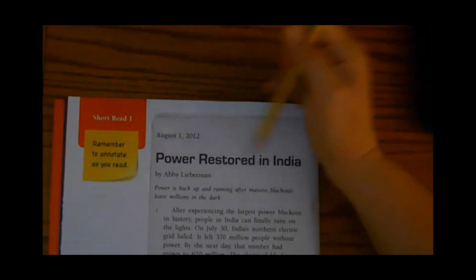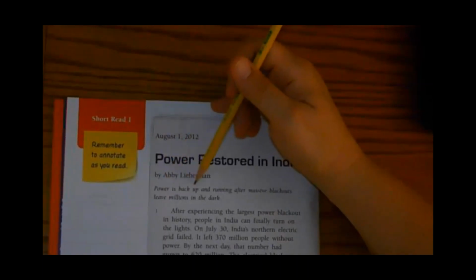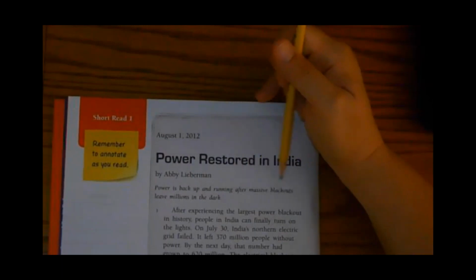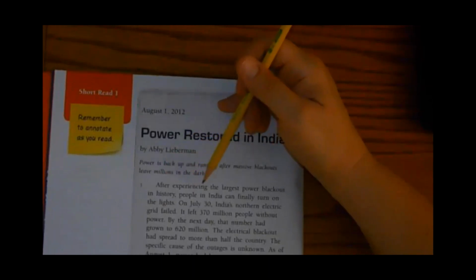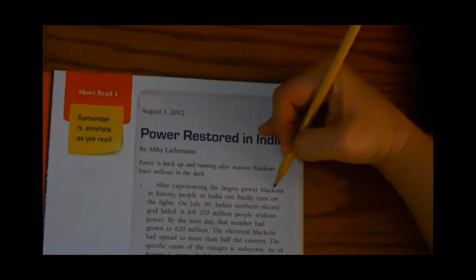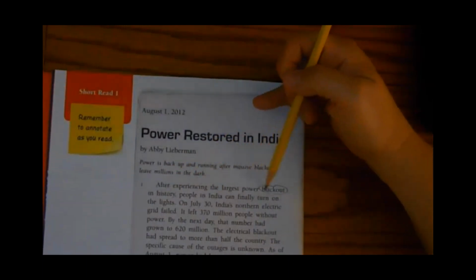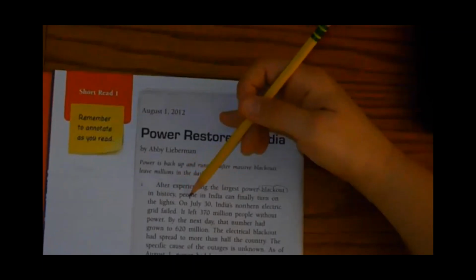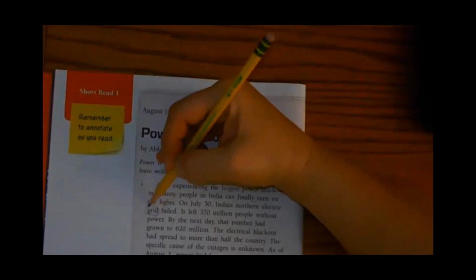Power Restored in India by Abby Lieberman. Power is back up and running after massive blackouts leave millions in the dark. After experiencing the largest power blackout in history, people in India can finally turn on the lights. On July 30th, India's northern electric grid failed.